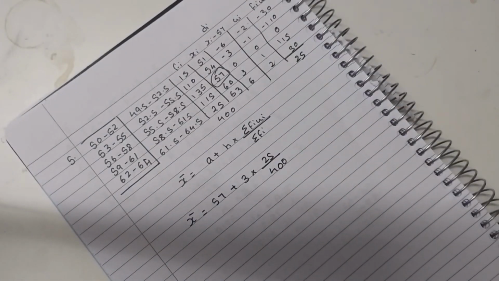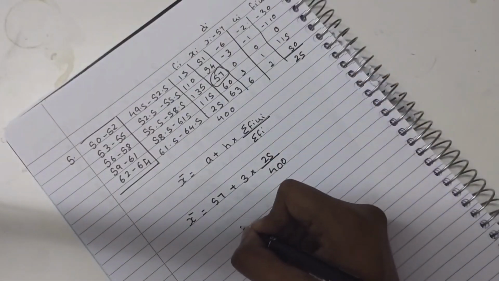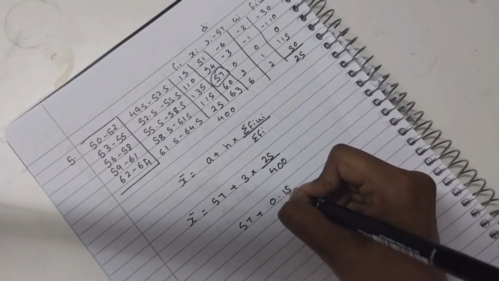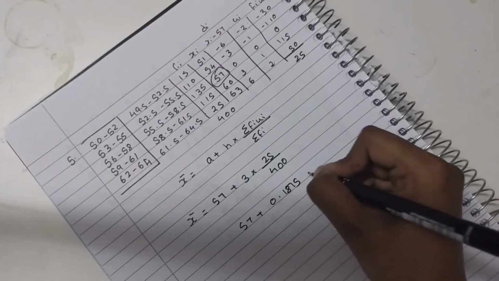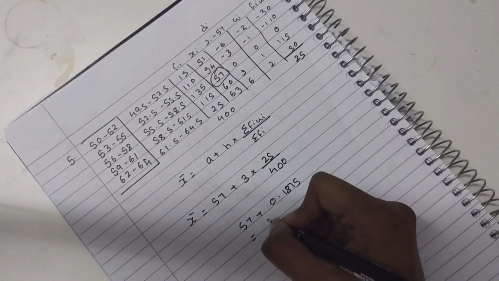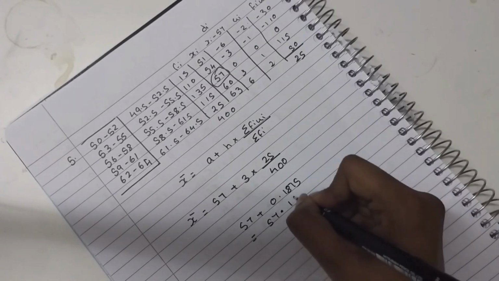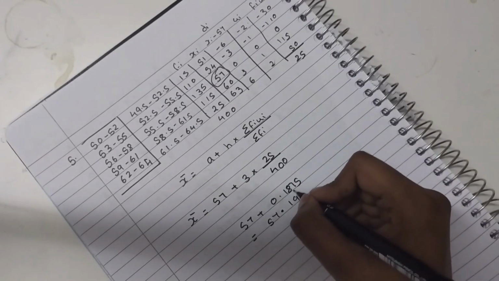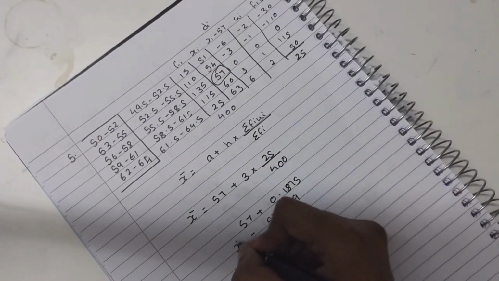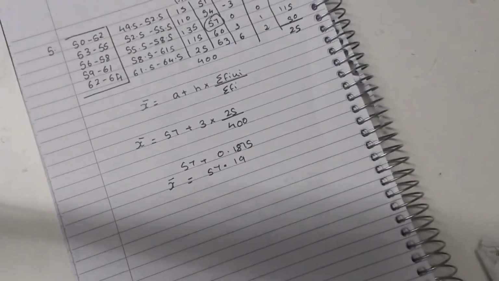So when we simplify this, we will get 57 plus 0.1875. So 57 plus 0.1875 is equal to 57.19, because we can round 1875 to 19. So the mean value is equal to 59.19.